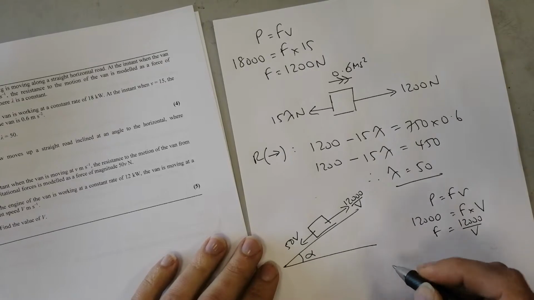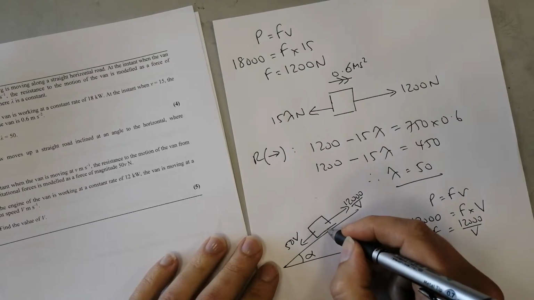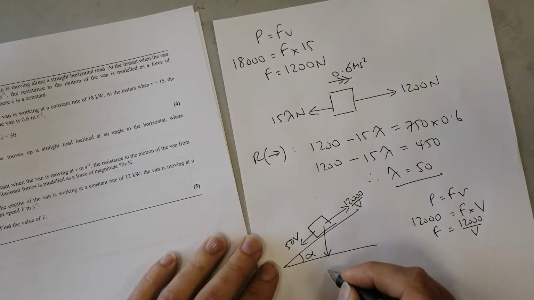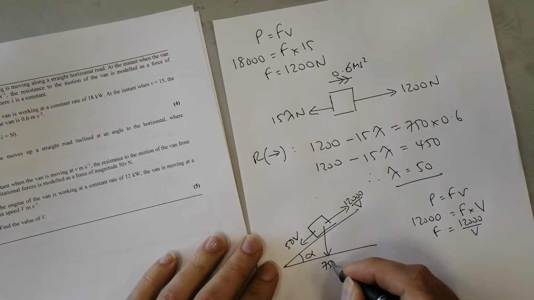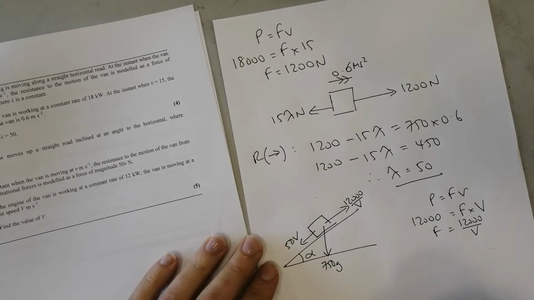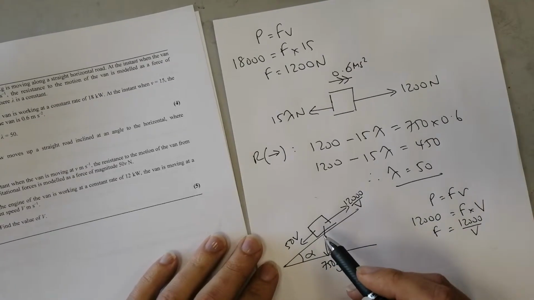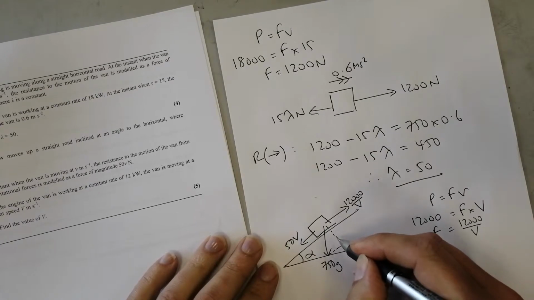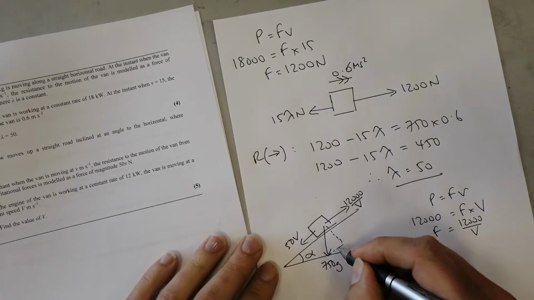And there's the weight of the van we have to think about as well. The weight of the van is 750 g, but because we're going up the plane, we need the component of the weight which is going to be parallel to the plane.